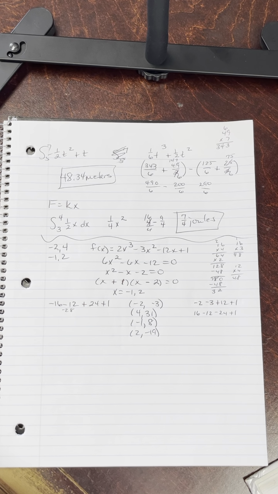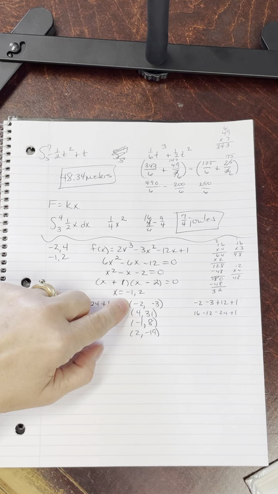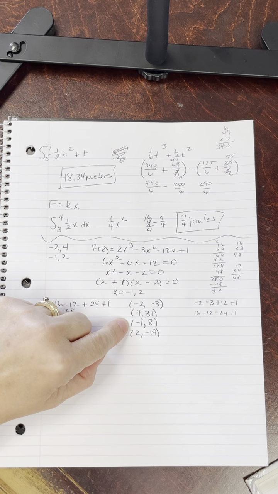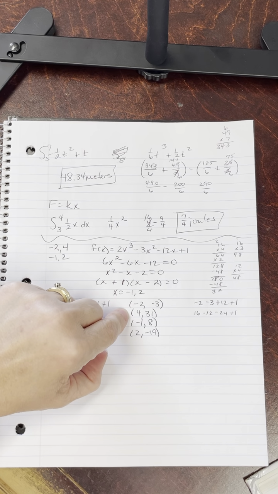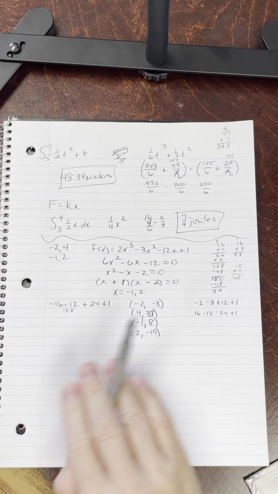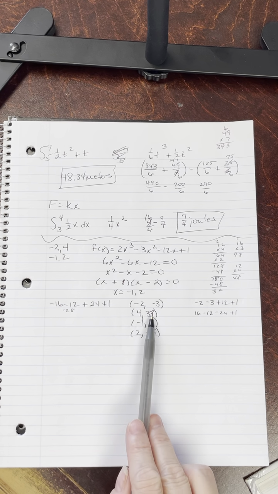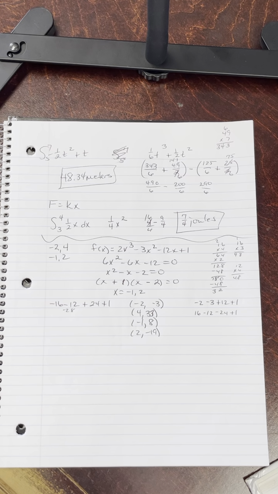Now let me check against their answers. Negative 2 gave negative 3, yes. Negative 1 gave 8, yes. 2 gave negative 19, and 4 gave, oops, I did have an error there. It should be 33. Somewhere you will have found where I made my mistake as I did it, or your calculator would have given you the correct answer. So now, which one gives me the highest value?